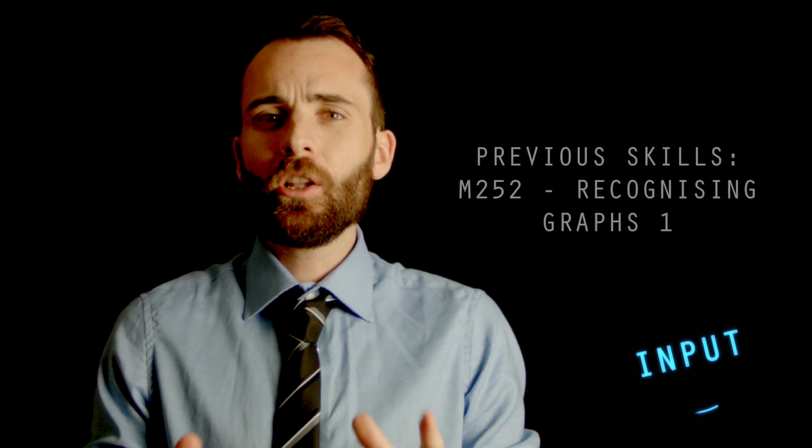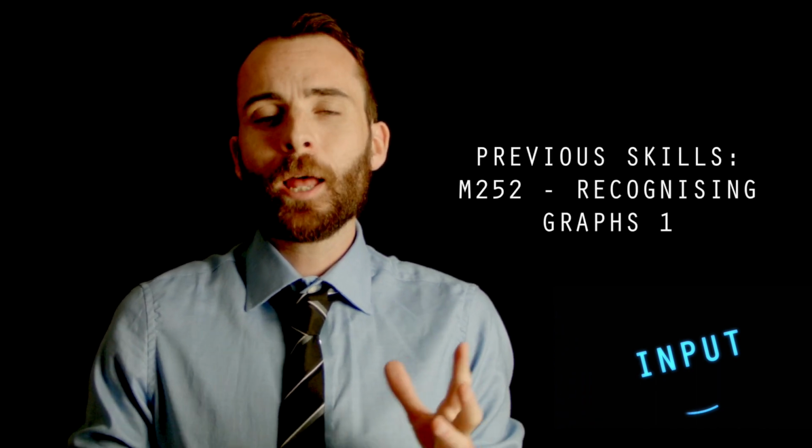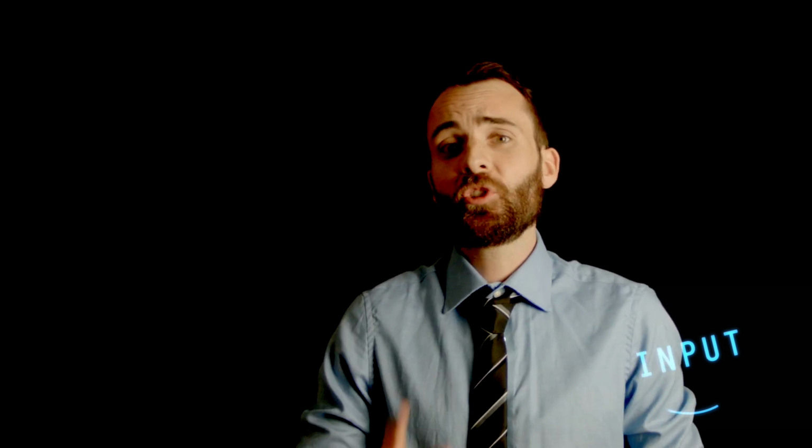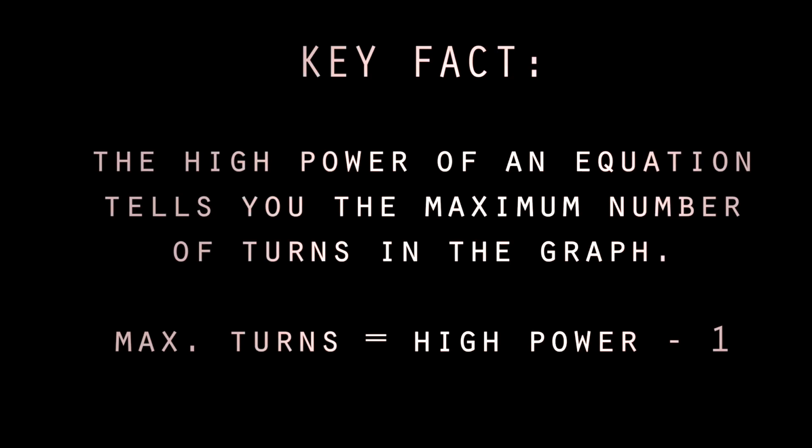It's the second lesson on recognising different types of algebraic graph. In the first one, we looked at some general shapes of graphs and matched them to the types of equations that made them. In this lesson, there is just one piece of information I want you to remember, and it is that the high power of an equation tells you the maximum number of turns in a graph. You just have to take away one from it, and there you are.